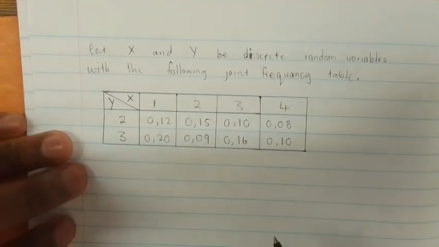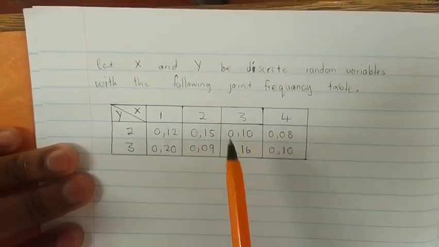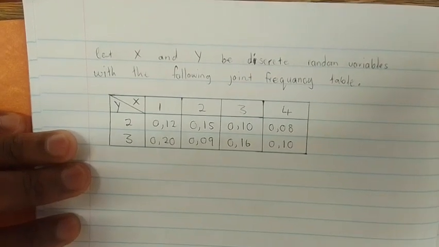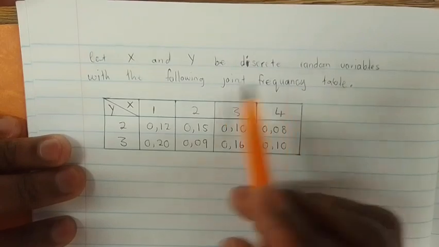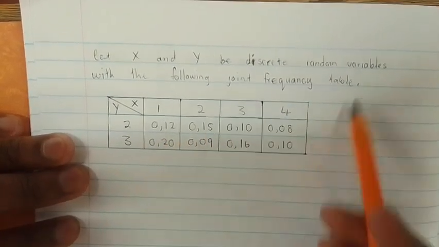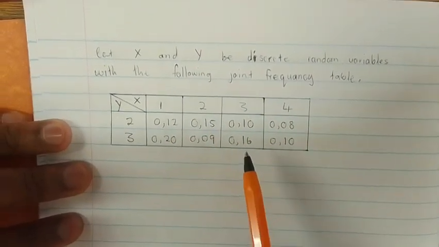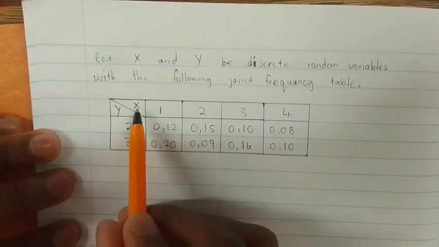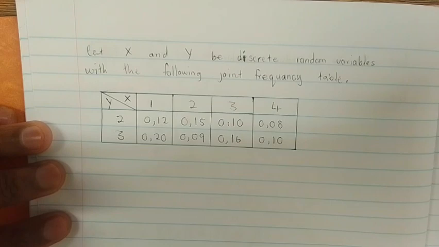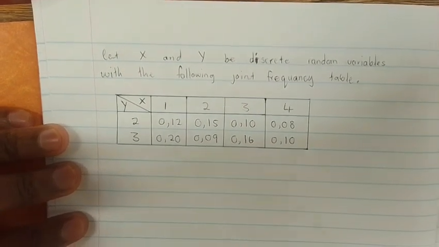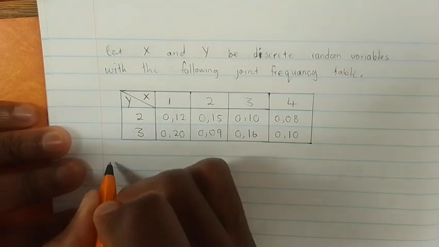So in this video, we're going to explain the expected values and variances, minimum and maximum of the discrete random variables. Let's say we have this example here. Given this joint frequency table, where x takes on 1, 2, 3, 4, and y takes on 2 and 3. Let's first calculate the expected value of x.